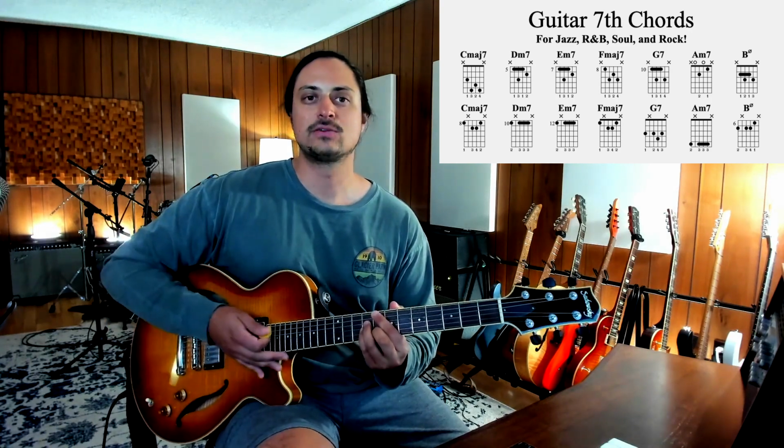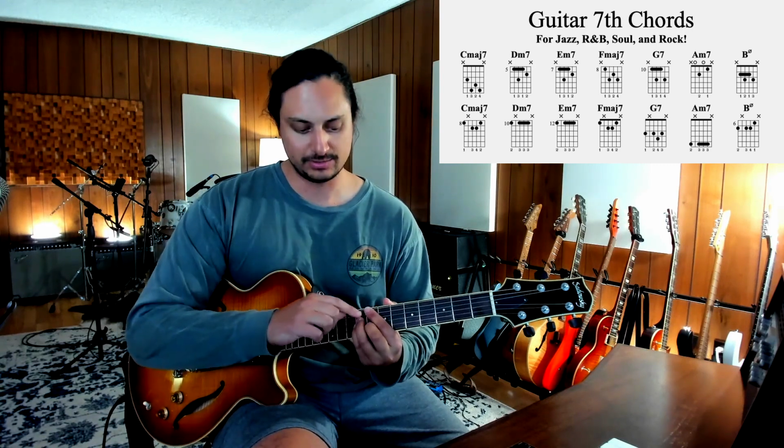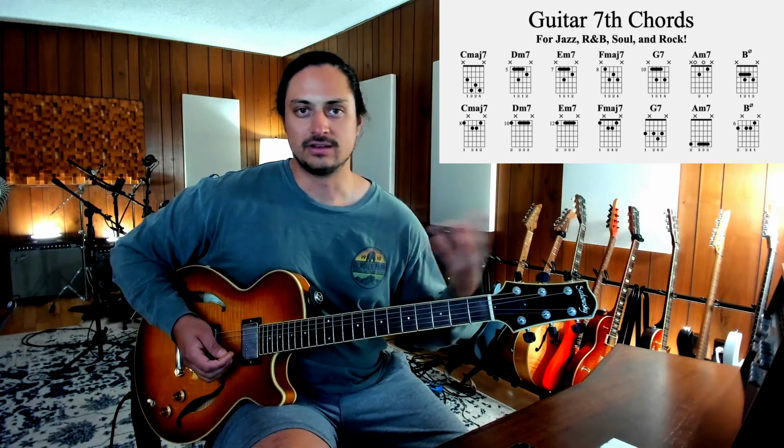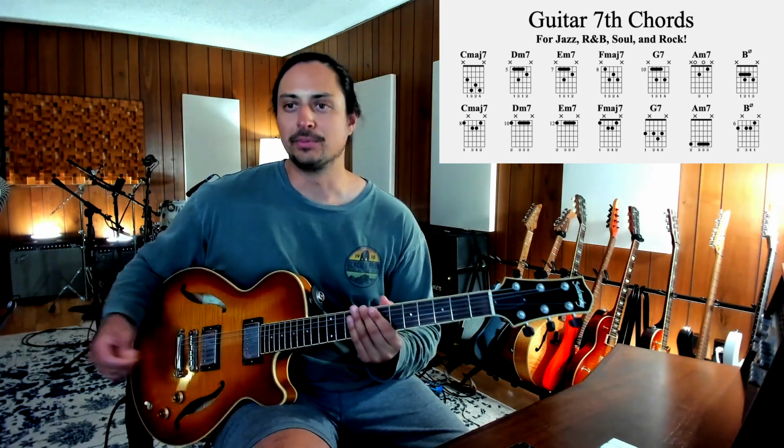Now I find these chords a little bit harder to play for beginners just because there's a string skip involved, but once you get used to it, it's a great voicing and you'll be able to play it very easily. It just takes a little bit of practice to pick it up.